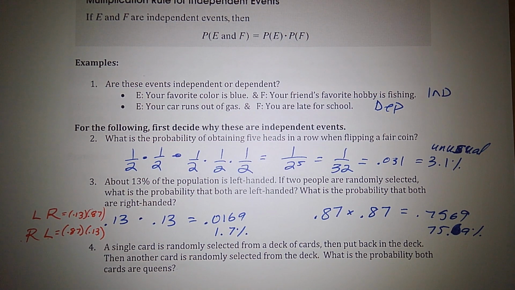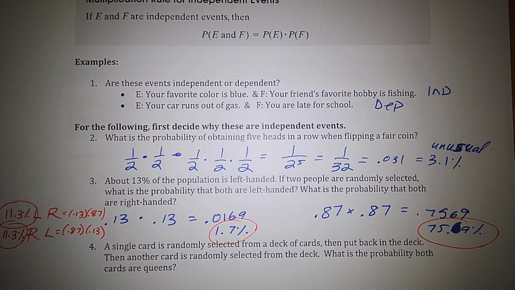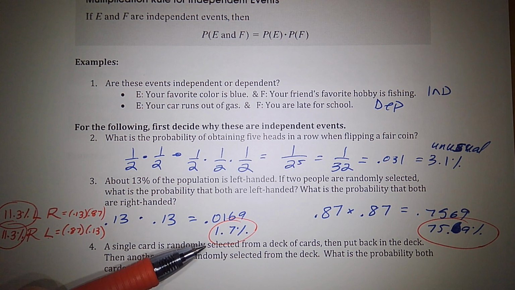If I put those into my calculator, I get 0.11 or 11% chance of occurring. So now, if I added up all of these probabilities, they will indeed add up to 100%. There might be a 0.1% of rounding error in there because these have been rounded, but they will be very close to 100%.